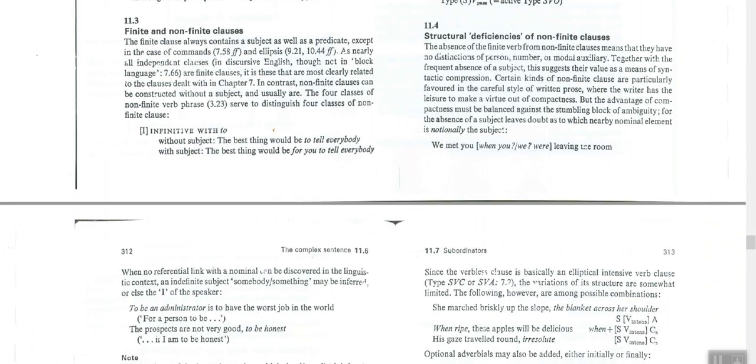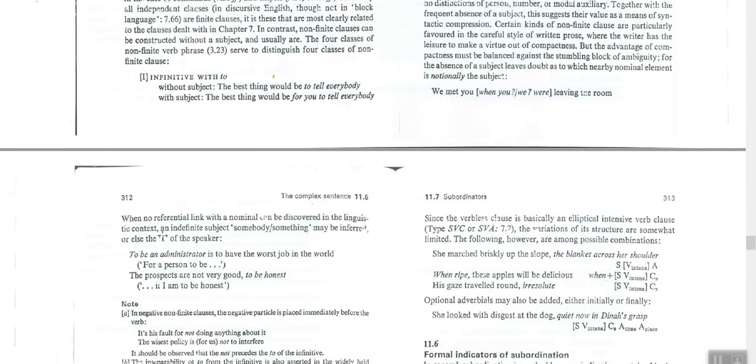We have other examples, of course. When no referential link with a nominal can be discovered in the linguistic context, an indefinite subject, somebody or something, may be inferred. Sometimes it depends on the sentence. You can look at the sentence and infer. You have studied inference in linguistics. You have to deduce.